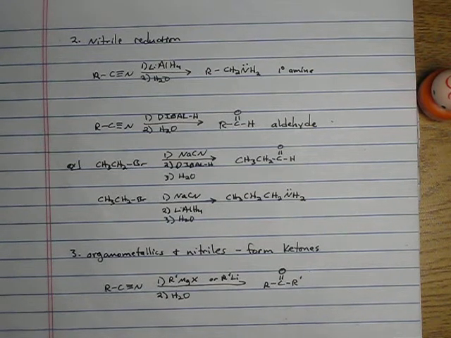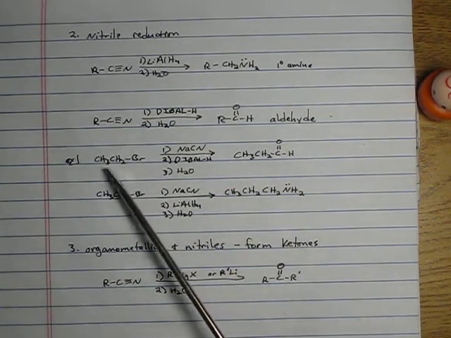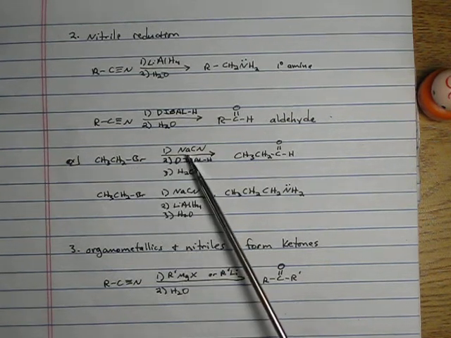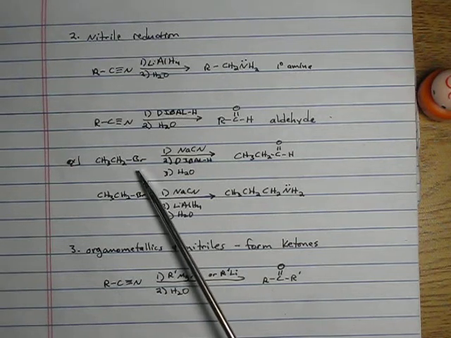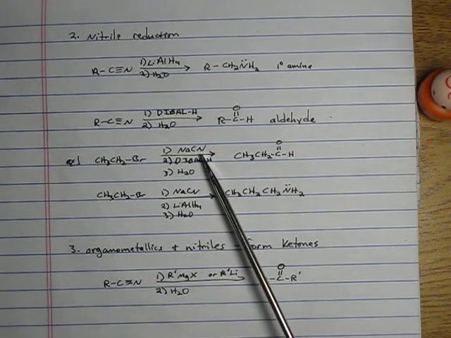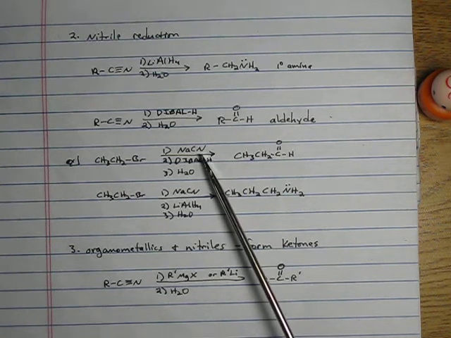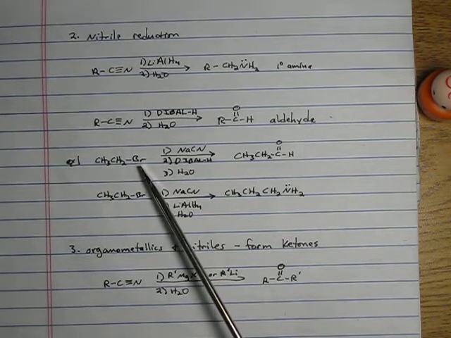So let's look at some reactions we can do. What would happen if we had ethyl bromide here and we reacted with NaCN? Well, let's think about this. Bromide, good leaving group. CN minus, that's a good nucleophile. CN minus will attack this carbon and we'll put a cyanide on here.